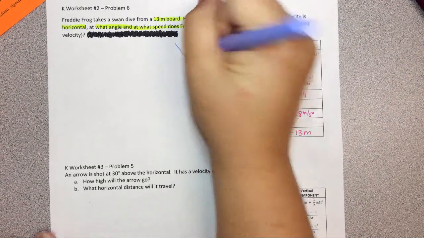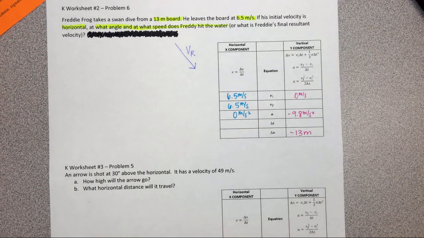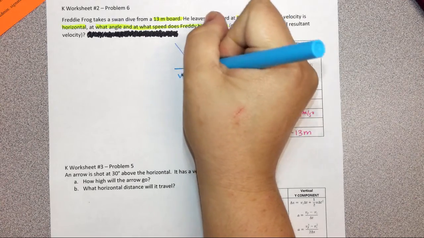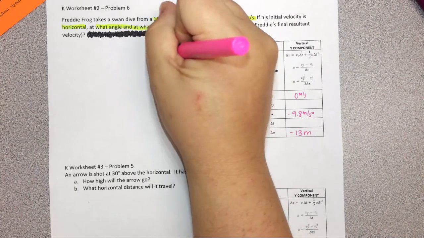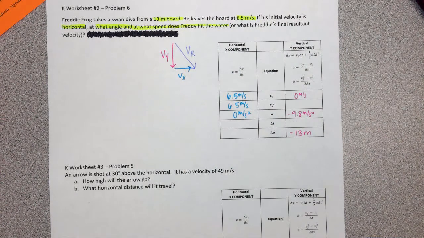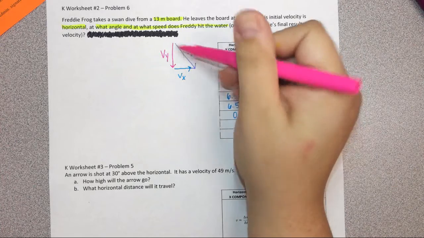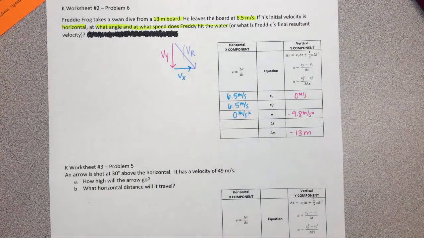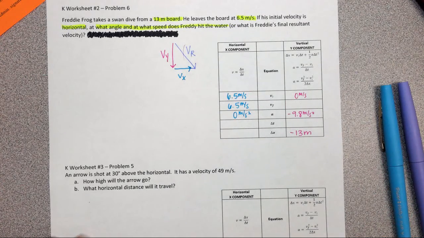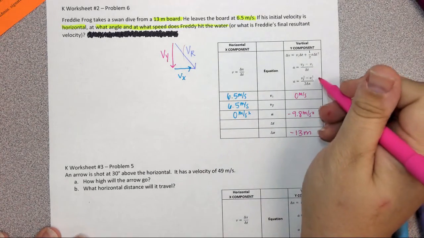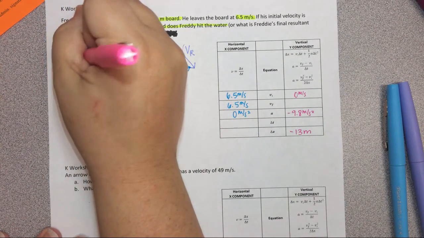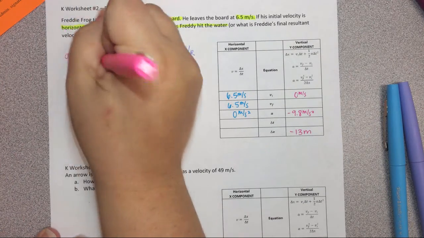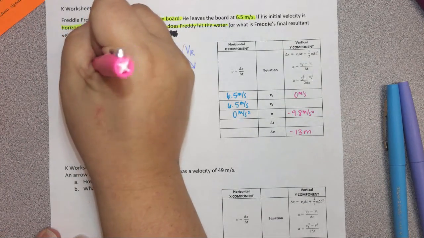Okay, this would be his resultant velocity. We would have a horizontal component, we call that Vx, and a vertical component, we call that Vy. Okay, in order to determine Vr, we need both of these things. So we do have enough information right away to find our vertical final velocity if we use the third equation. Okay, so a equals Vf squared minus Vi squared over 2 delta x.